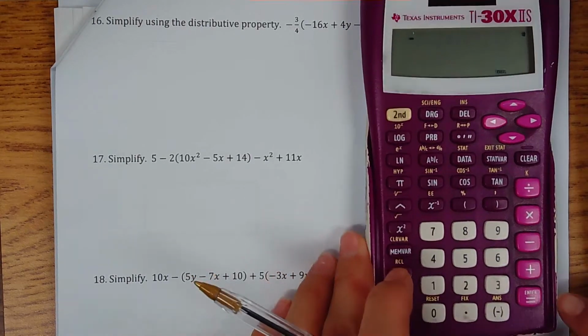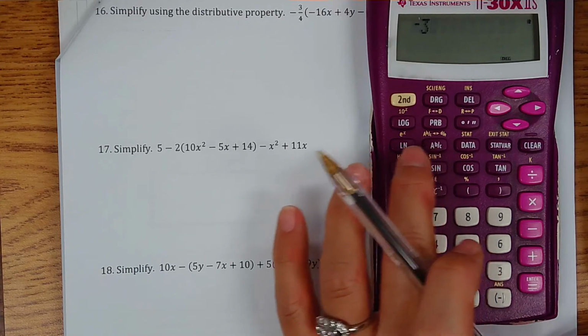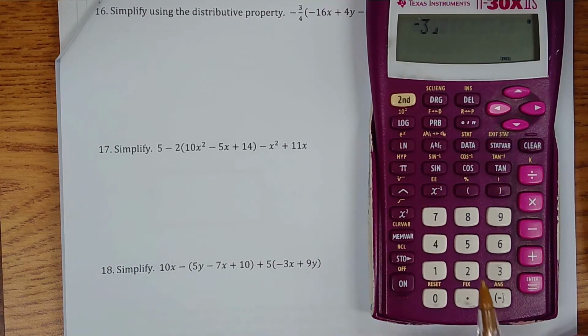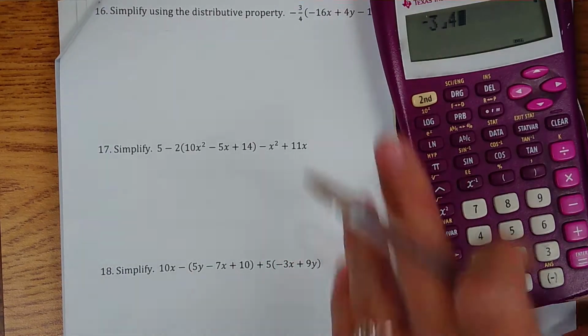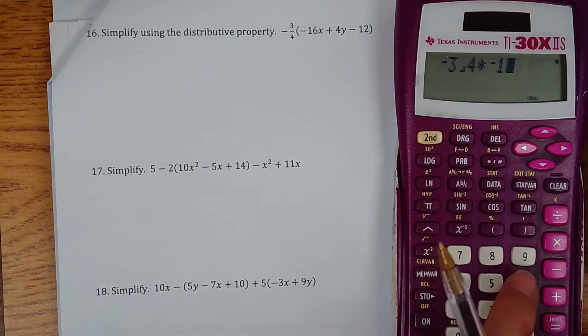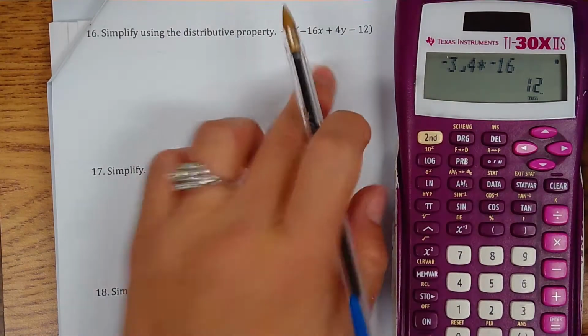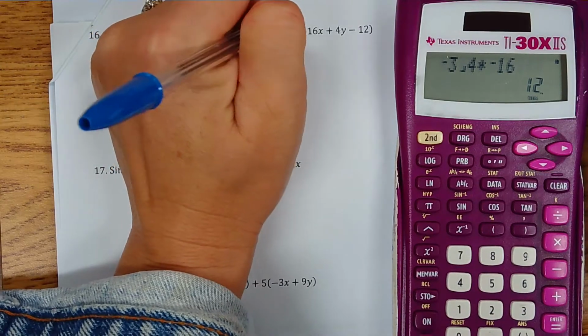So negative, and you would do 3. And this button right here where it's A, B/C, you would hit that. So you would have negative 3 over 4, and you're distributing it into these parentheses. So times negative 16, and that would give you 12. So you would have a 12x when you distributed this.